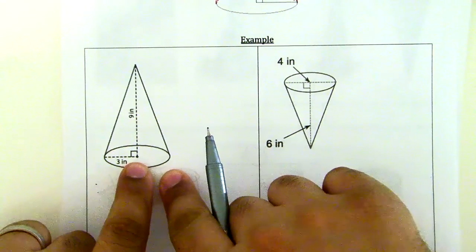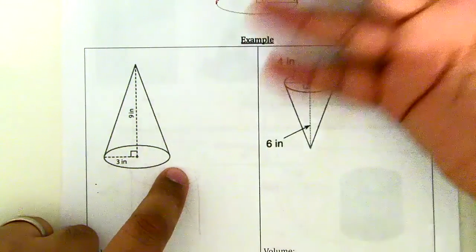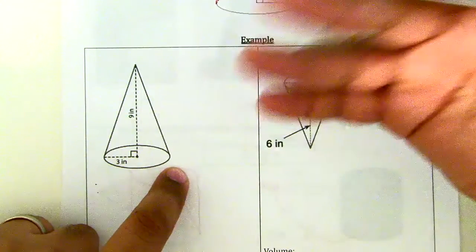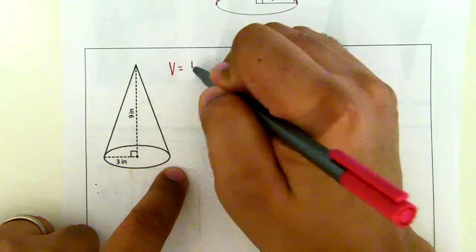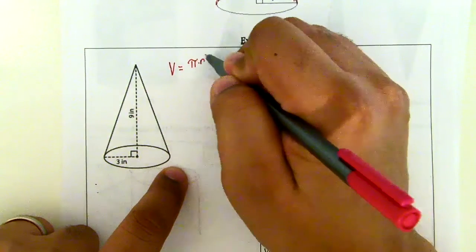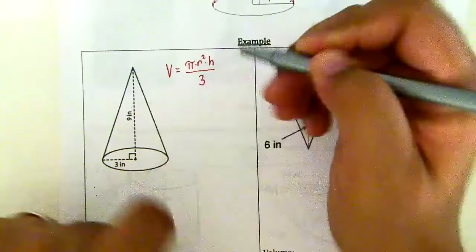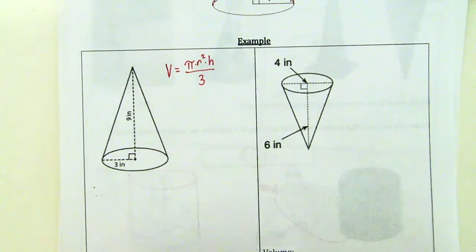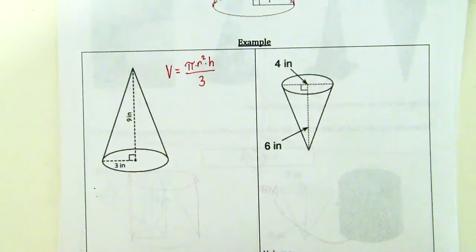So down here, I've got a cone. I'm going to start off with the same thing I always do, which is the equation that I'm using. I know that my equation is V equals pi times my radius squared times the height, all of that divided by 3. Again, I know it's a lot, but just think about it in steps. Up here, volume of a cone. The last thing I'm going to have to do with that is divide it by 3.